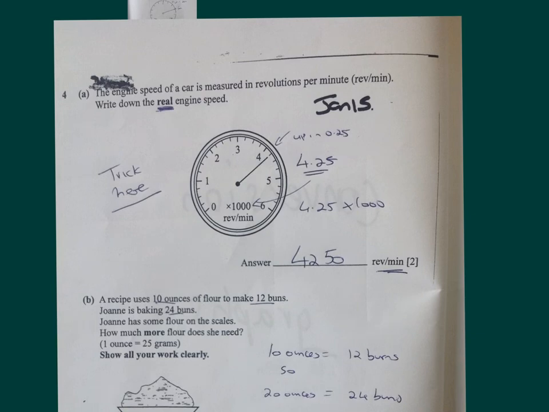It's a bit tricky here. Bit of a tricky type of question. They want to know the real engine speed. So we know that they're going up in 0.25, so that's 4.25.